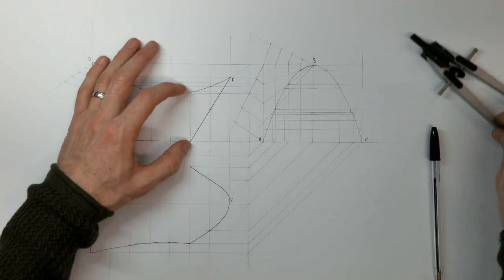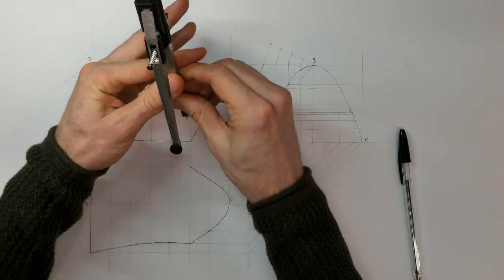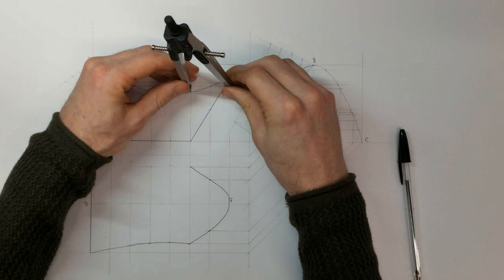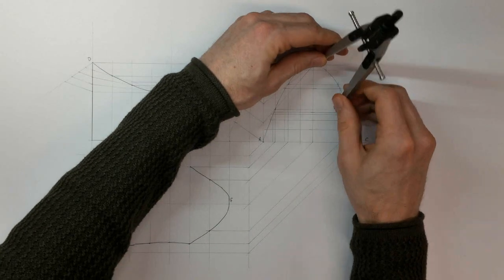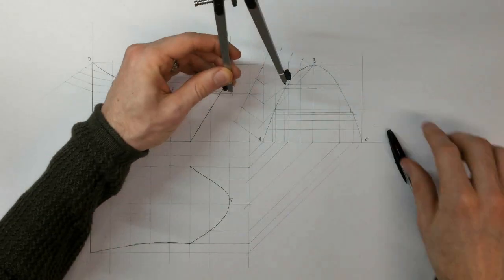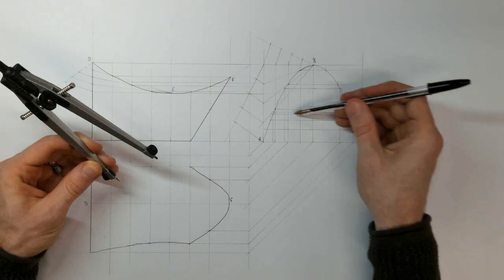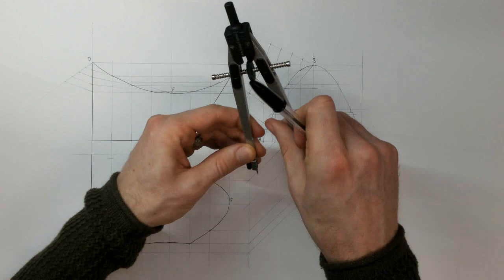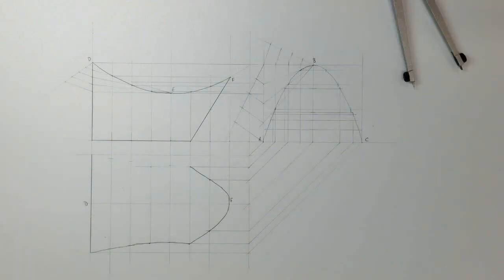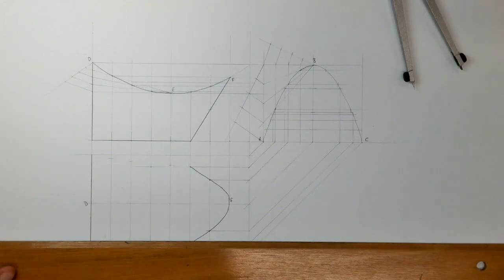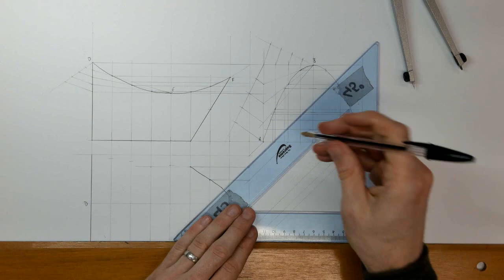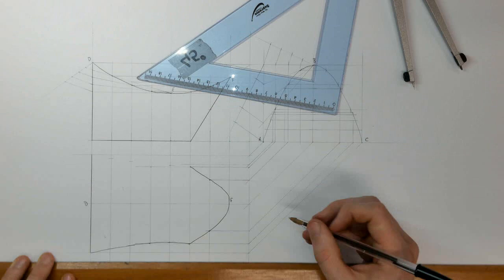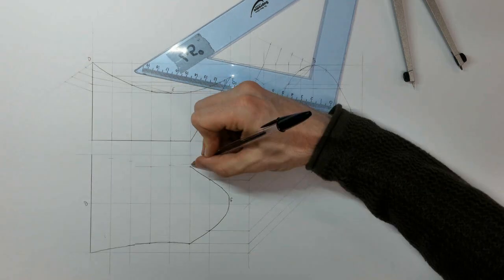Section there. See what I did? Forgot to project this at 45 degrees and down, so that should be going to here.